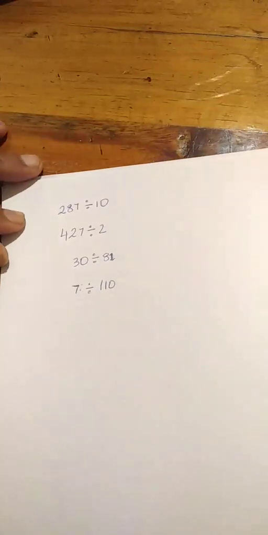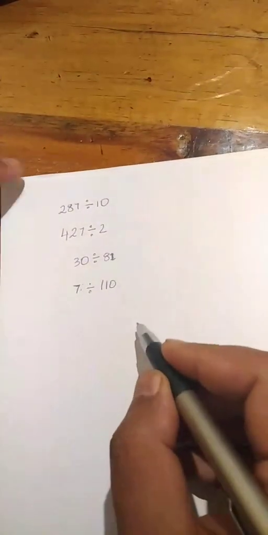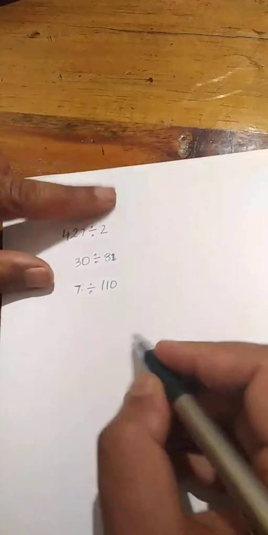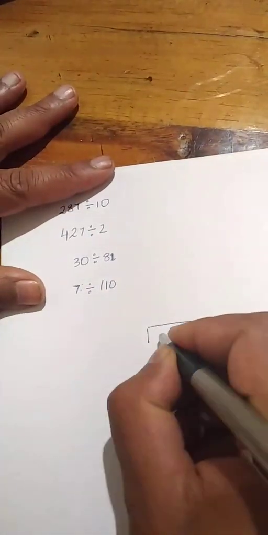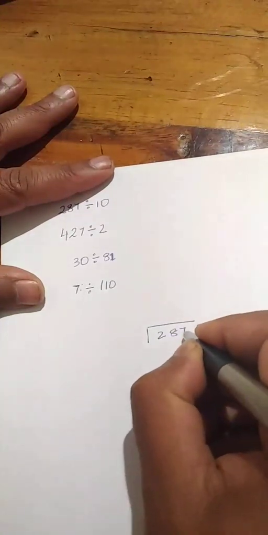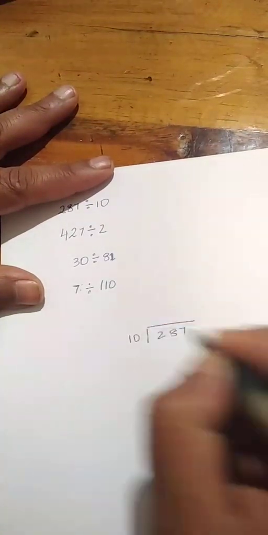Let's do some division sums. Let's begin with the first one. That's 287 divided by 10. So that's 287 divided by 10.